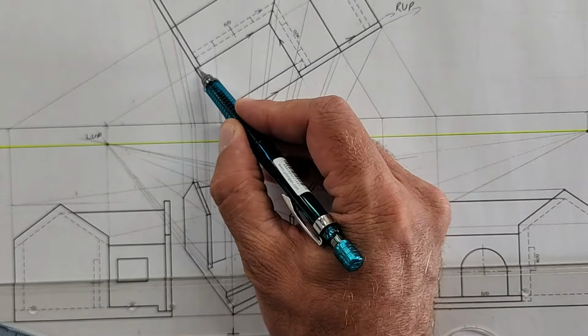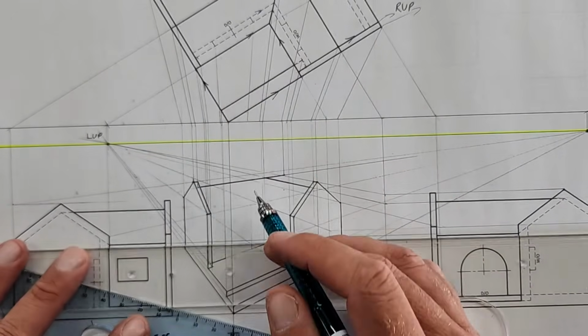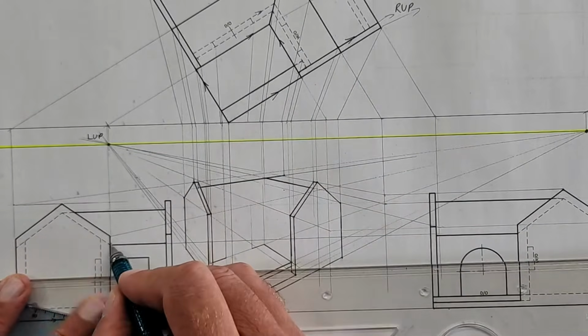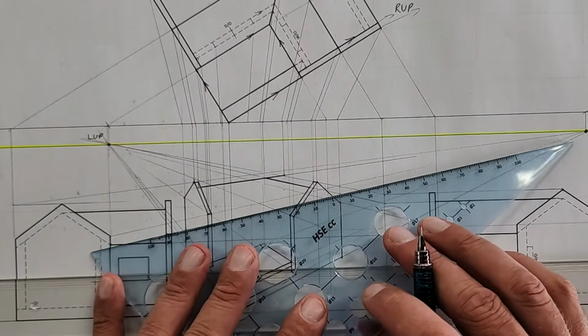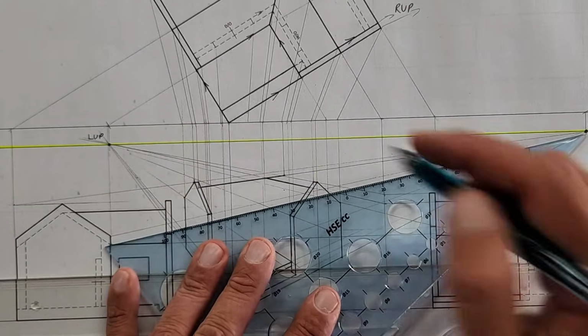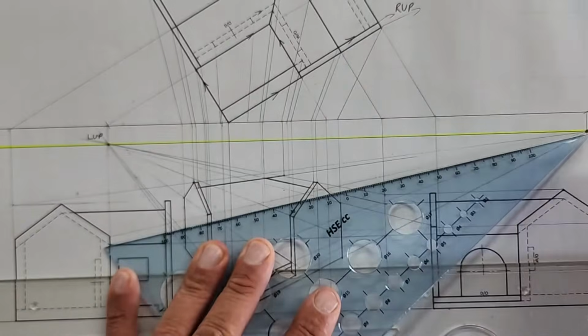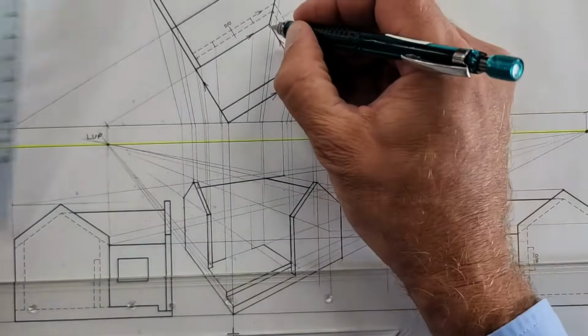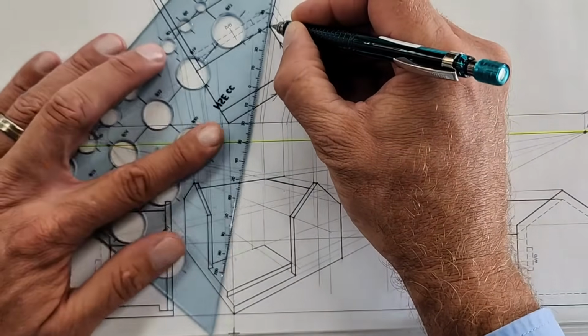Okay, and where they then meet, it's this point. So that aims back to the standing right vanishing point. There we go. So it's this line, how far before something happens, up to this point here.